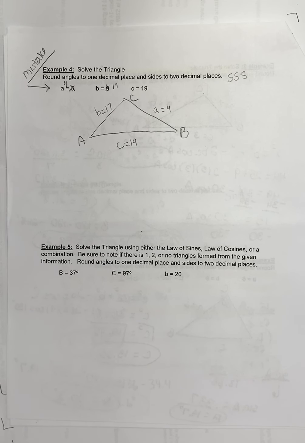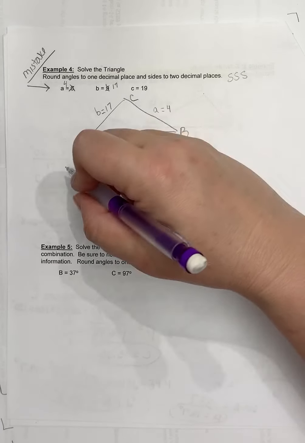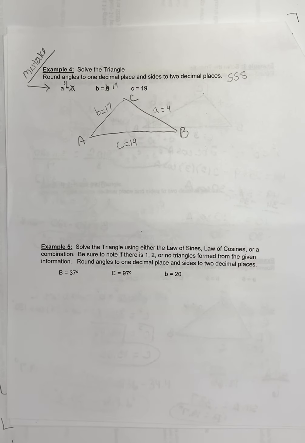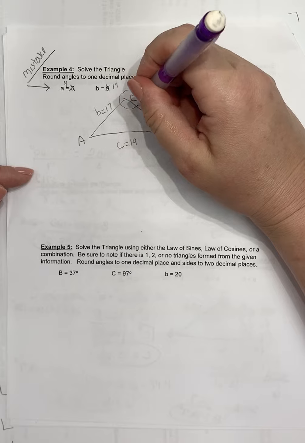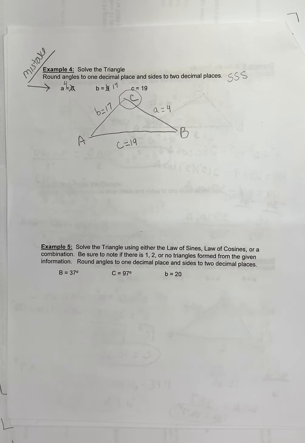Again, I know it's not law of sines because I don't have all the required information for one particular letter. Okay, so if I have all the sides, that means I'm solving for an angle first. And when you solve for an angle using the law of cosines, it must be the largest angle. So that brings us to angle C because it has the largest side, which also means it has the largest angle.